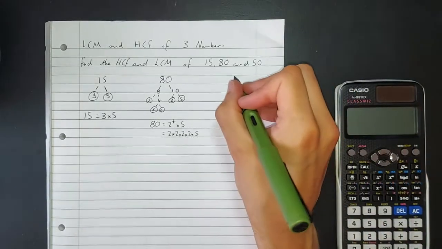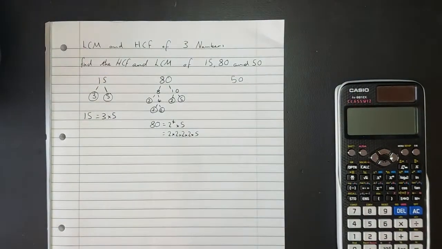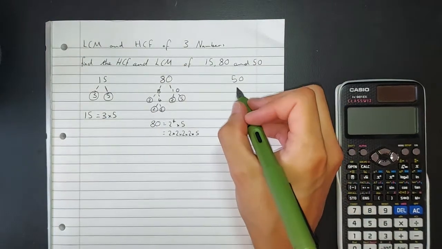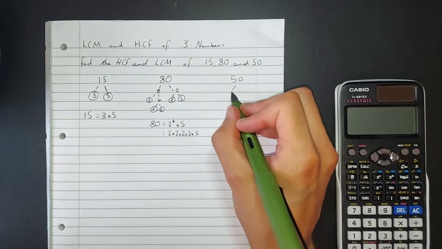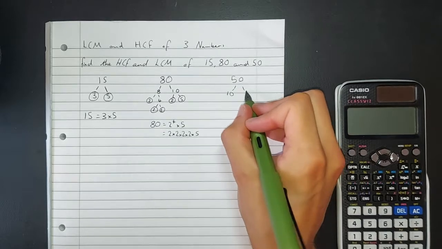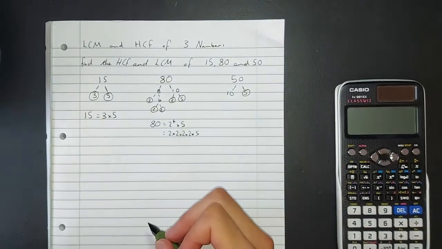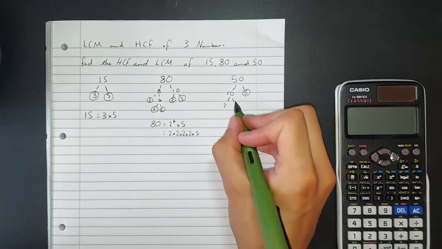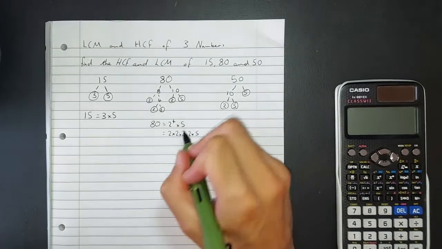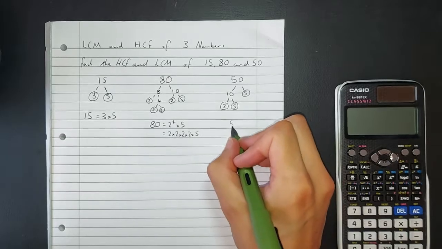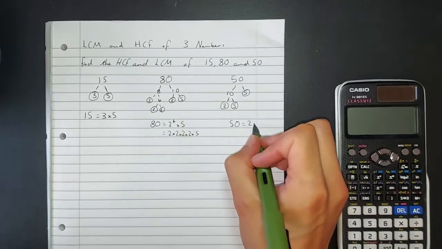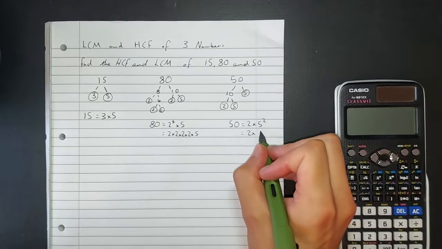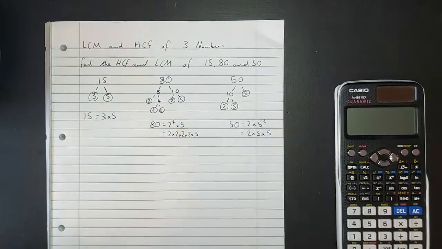And then lastly, let's do 50. You could do this how you want. Let's do it by 10. So that is 10 times 5. 5 is a prime number, so that branch stops. 10 is 2 lots of 5. Both of them are prime, so both of them stop. So 50 as a product of its primes is equal to 2 times 5 squared. Do not forget, this can be written as 2 times 5 times 5.